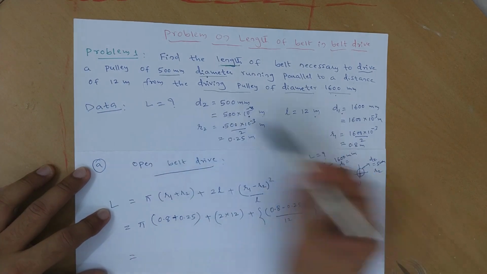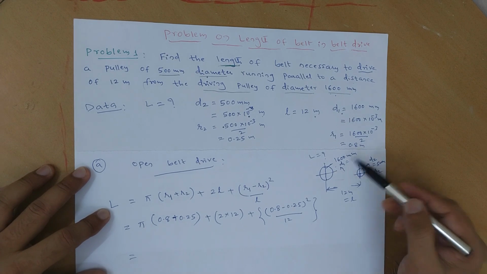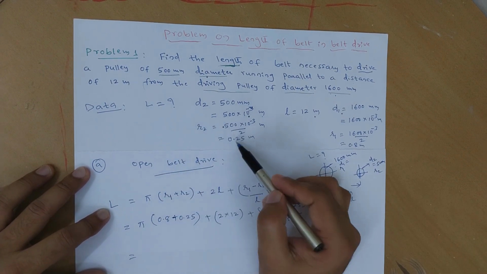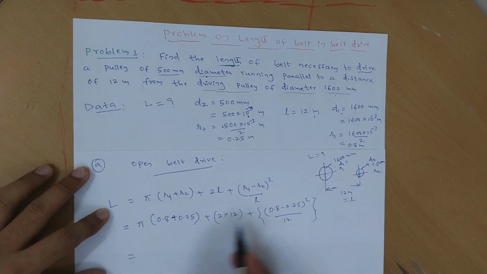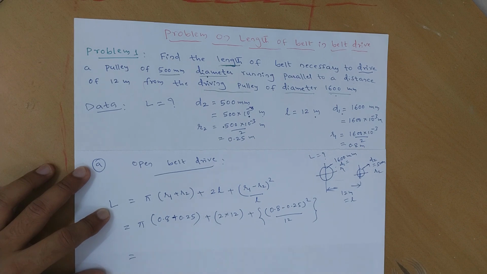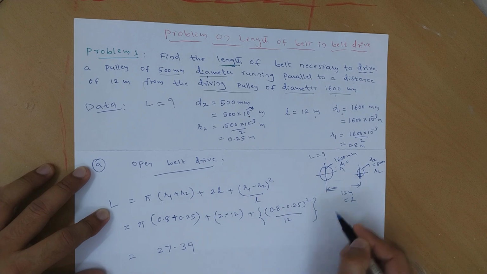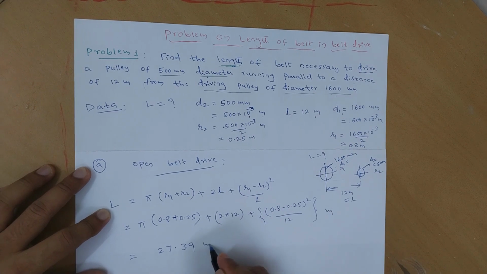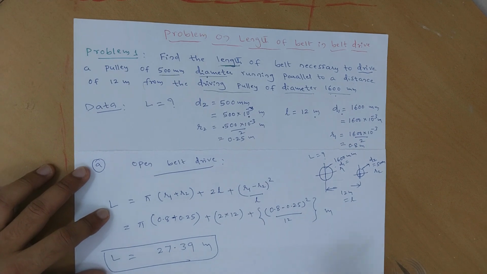Because the length is given in meters, so all quantities are in one dimension. Now simplify. After simplification, we get the answer in meters.